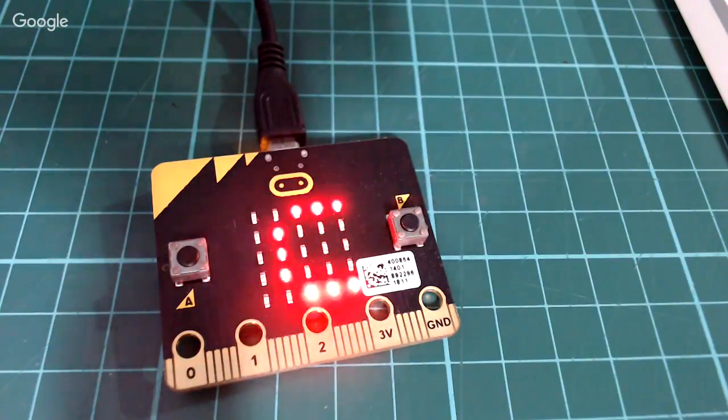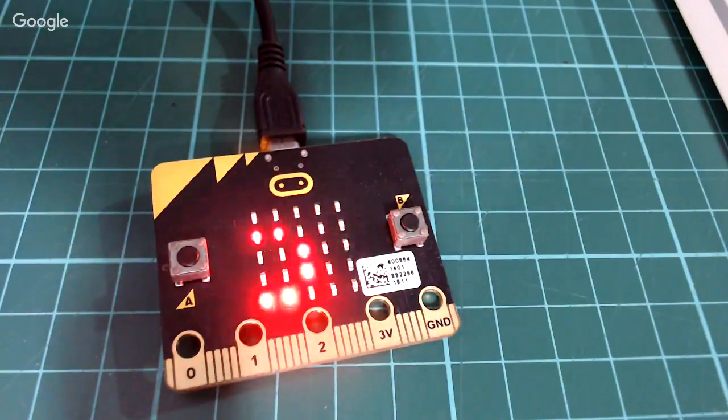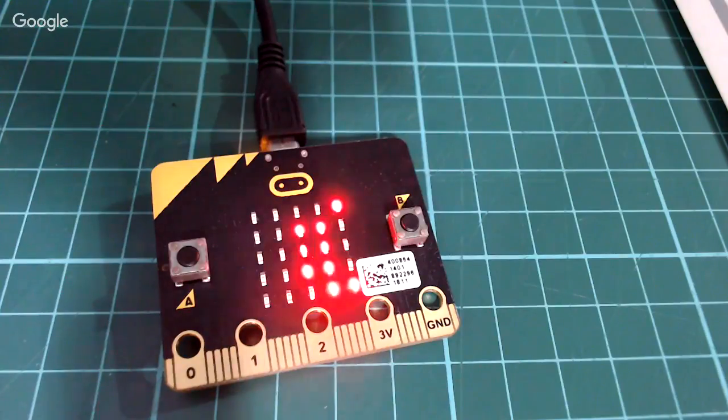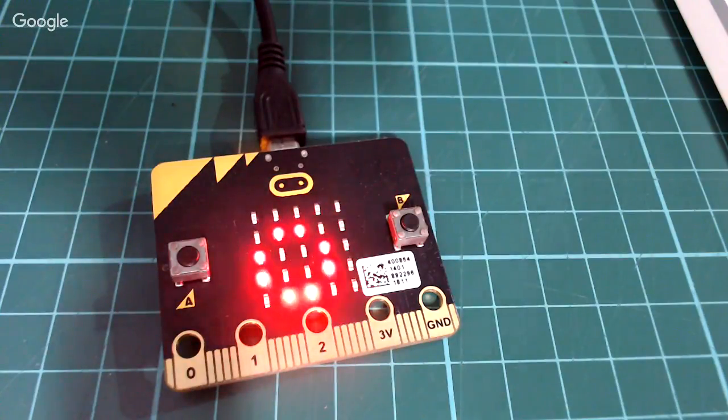Another thing that we can do is also to measure the magnetic force. One of the things you can do with a microbit is actually to make it like a metal detector.